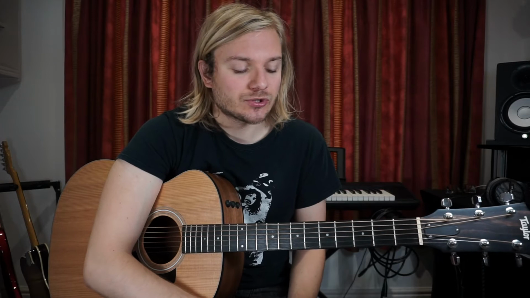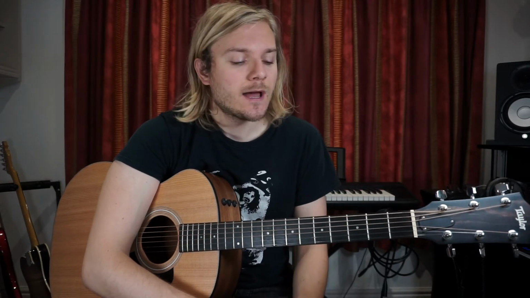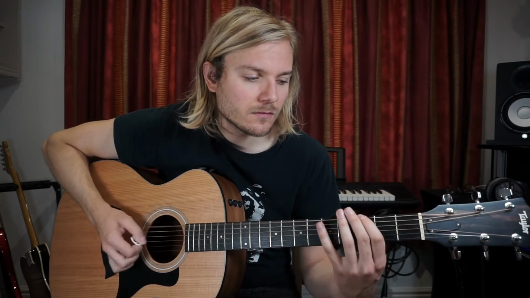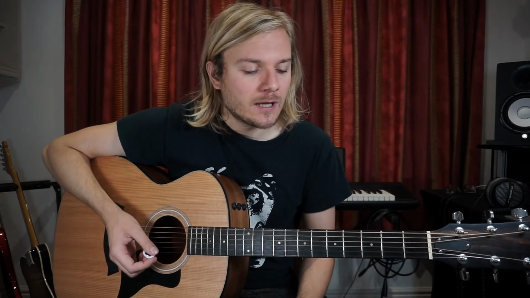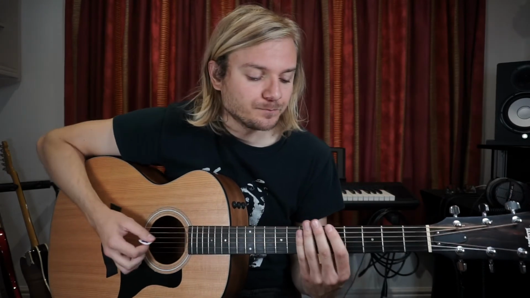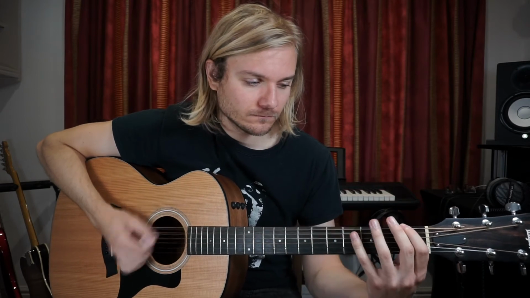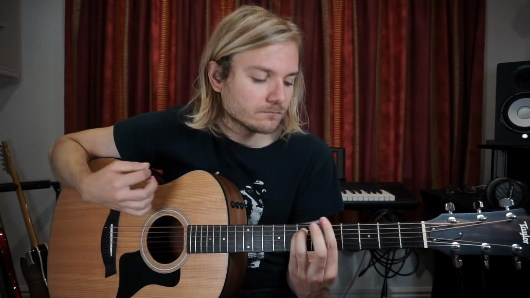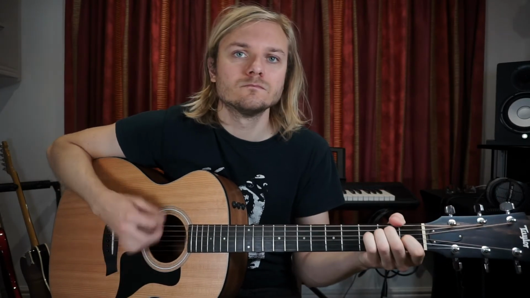Another thing that you could add also is little stops and stabs. So what I tend to do in verses, just at the very end of the verse, I would add a little stop on the F and a long E major chord, just to signify that the chorus is coming. So let's just try that again.